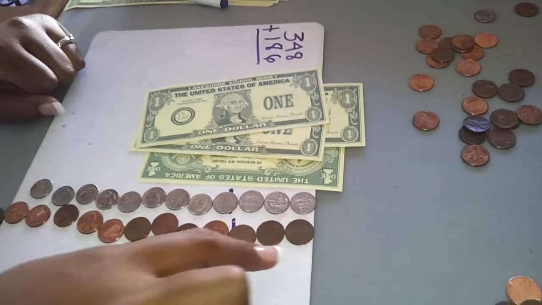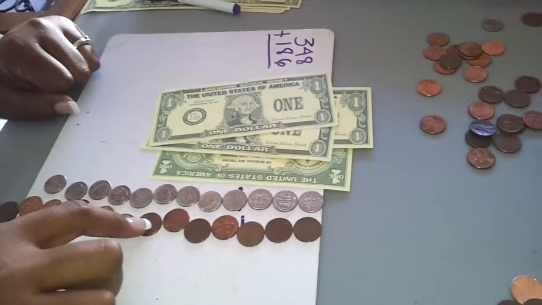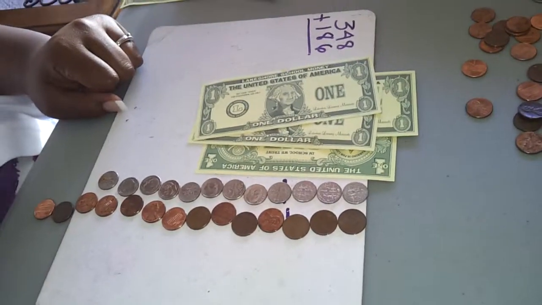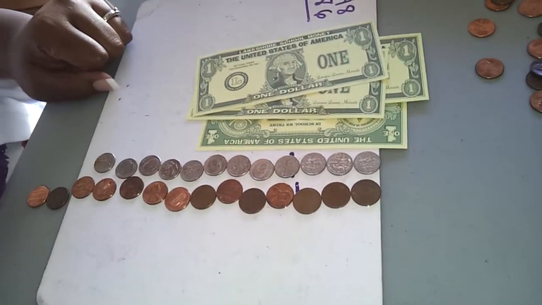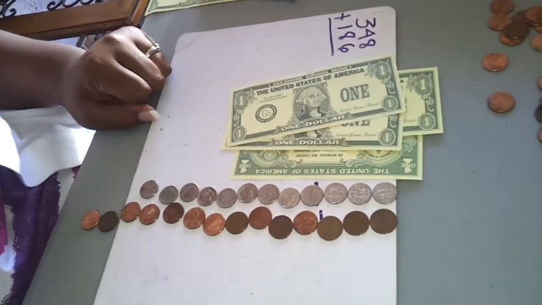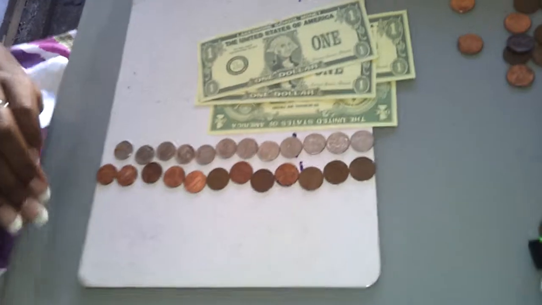How many do we have? 1, 2, 3, 4, 5, 6, 7, 8, 9, 10, 11, 12, 13, 14. And can you have 14 ones in the ones place? No. So what are you going to do? So I have to move them to the tens place. The extra ones. So I have to take away 10.